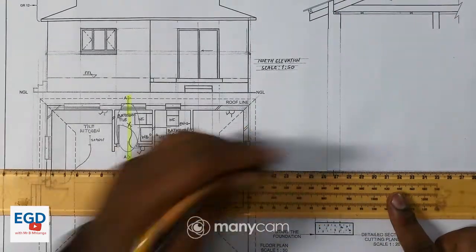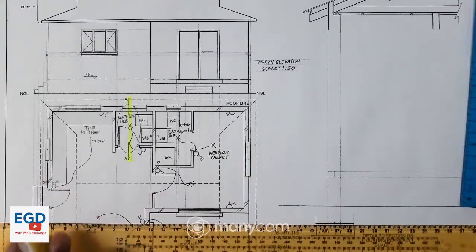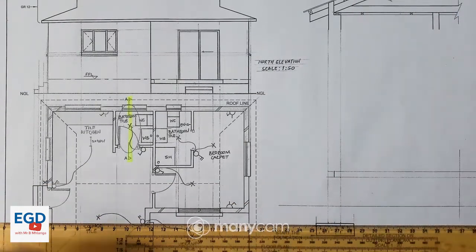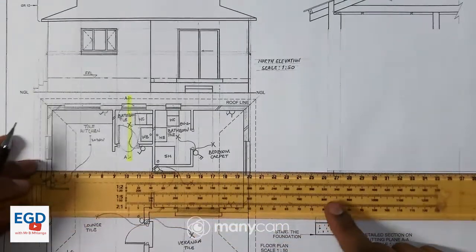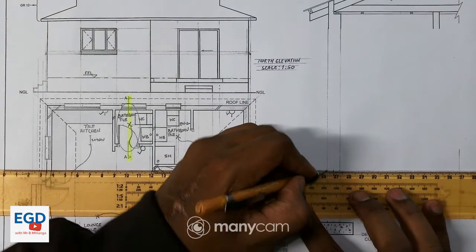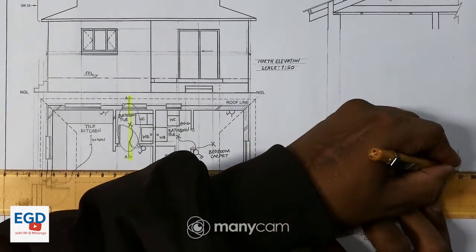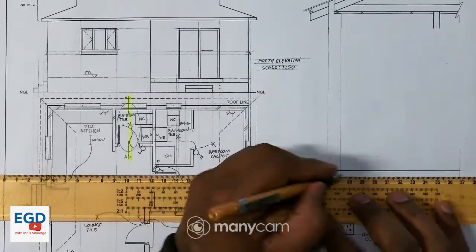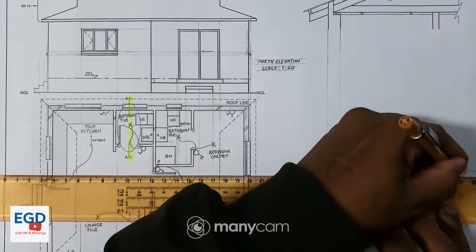And let me just do like this. So here I'll have my break line. I'll add the break line when I'm done. So I'll just draw a line up to there. Okay. Draw a line there.